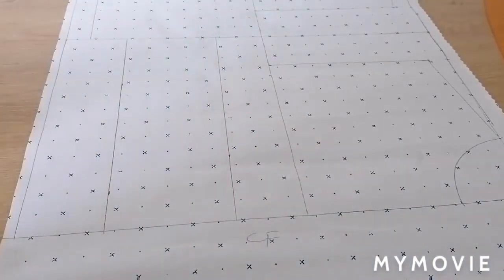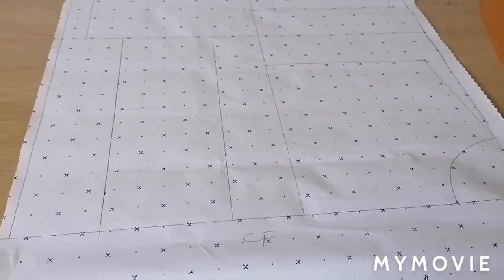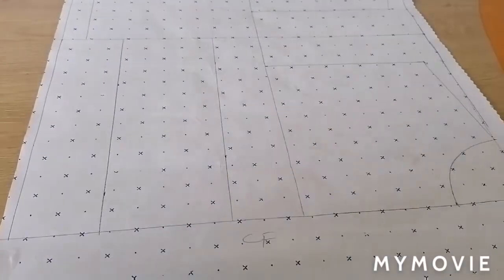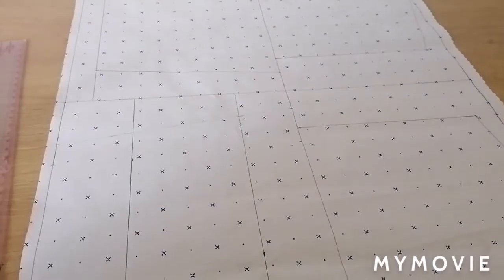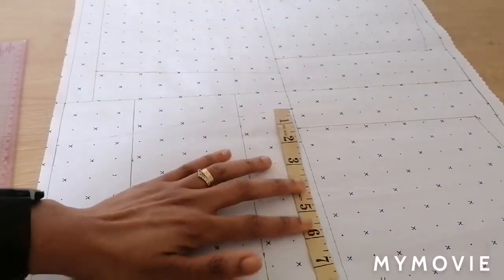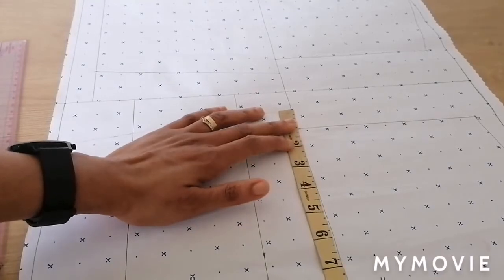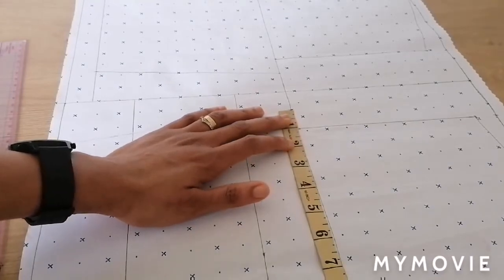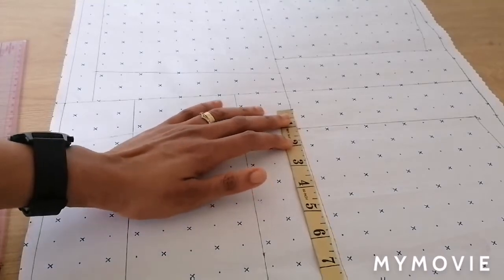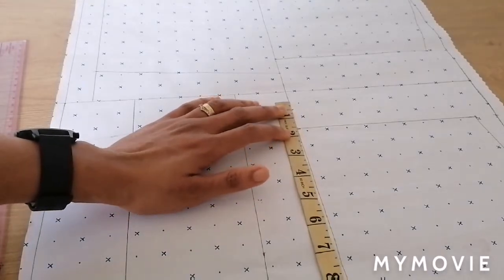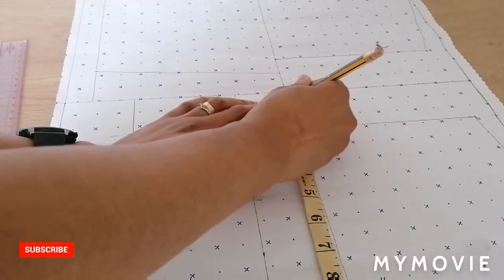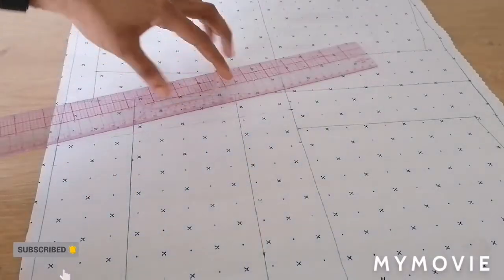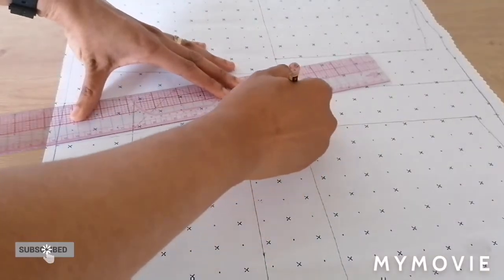Our front body is already coming together. Next thing I want to do now is to take my bust measurement and my waist measurement. My bust measurement, according to the measurements we have, is 36. So on my front bodice, on my chest line, I'm supposed to put my bust measurement, which is 36 divided by 4. That would give me 9 inches. I'm adding 0.5 inch ease, so I'm going to be taking 9.5. I'll be connecting this 9.5 inches to my waist measurement like so.